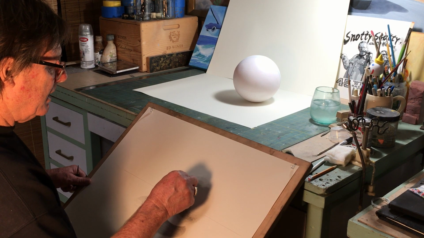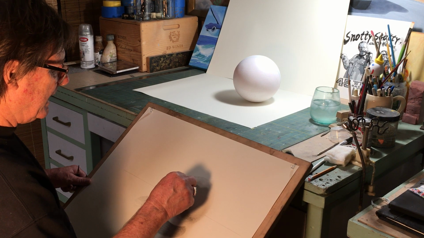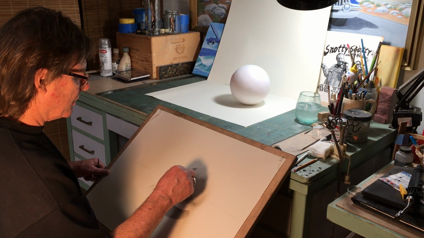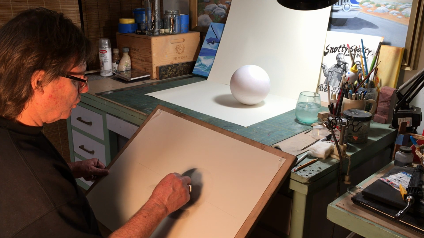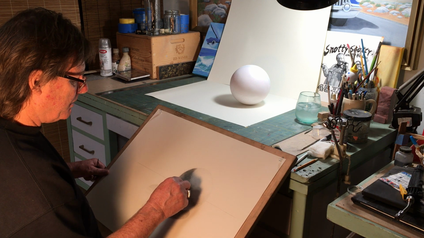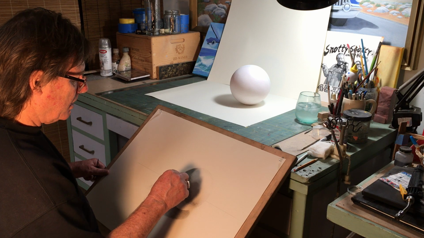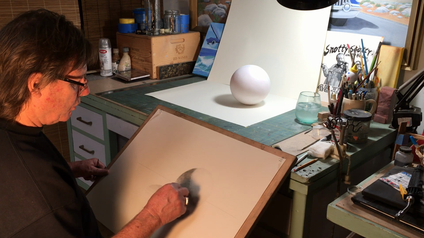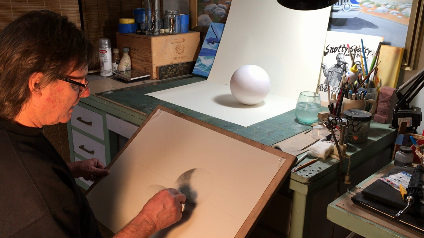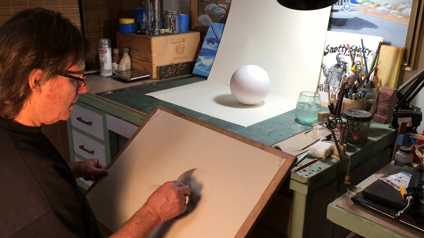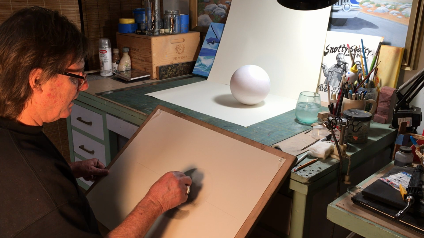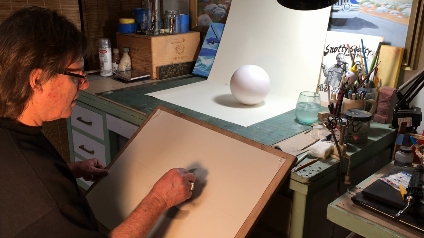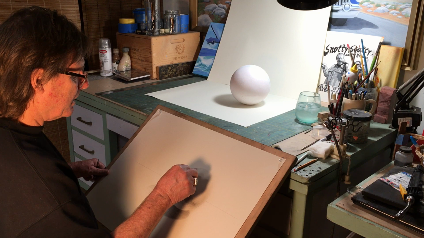So word to the wise, heed my word, do not use your fingers to blend. Always use a tool such as a stump or a cotton pad. Another tool that we use is called a chamois, which is an animal hide, just like the ones used for drying our cars. Of course, they're not that big.